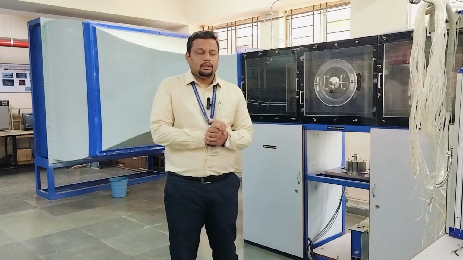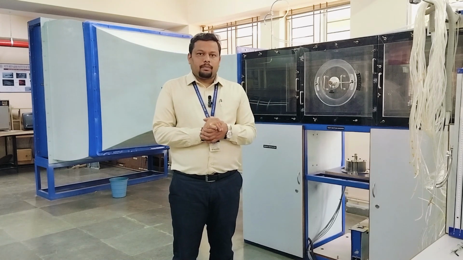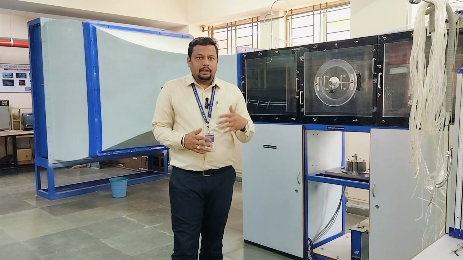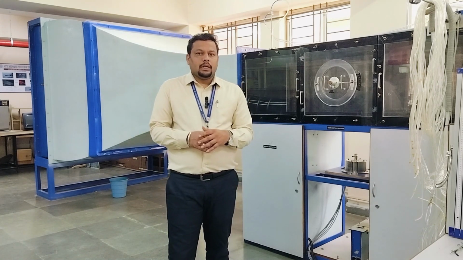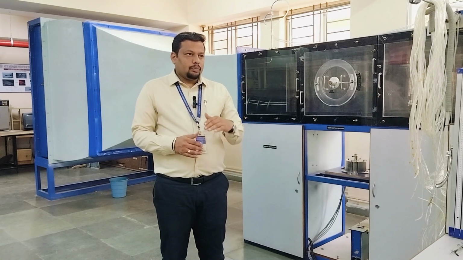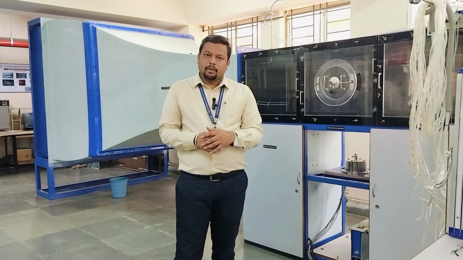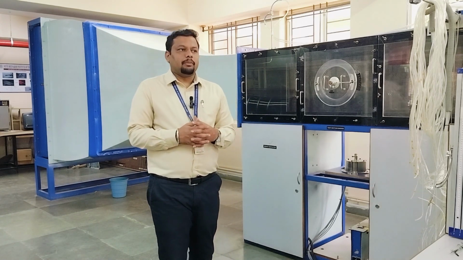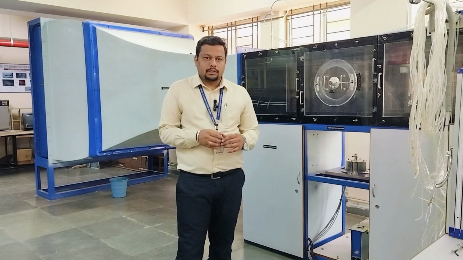As we know, the low speed subsonic wind tunnel works based on the principle of Bernoulli. Bernoulli's equation states that when there is an increase in the pressure of the flow, there will be a decrease in the velocity of the flow. That means the static pressure plus the dynamic pressure will be equal to the total pressure. So to balance the equation, when there is a rise in the static pressure, there will be a decrease in the dynamic pressure. The Pitot-static probe, which we use for the measurement of velocity inside the test section, works based on Bernoulli's principle.